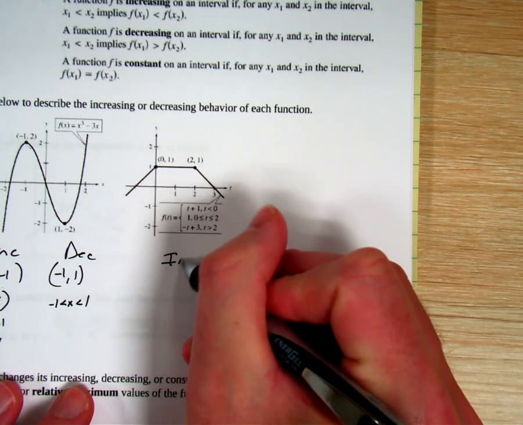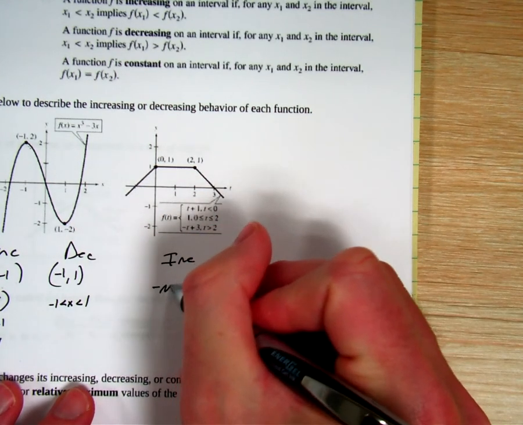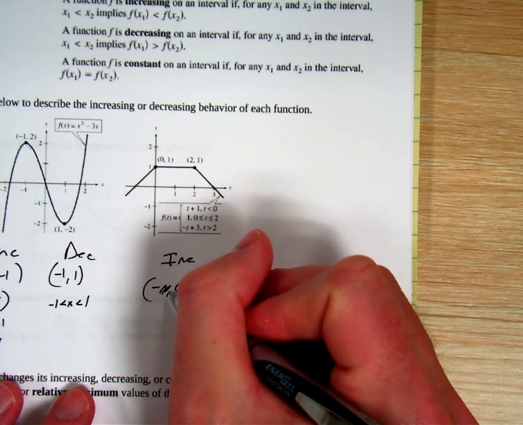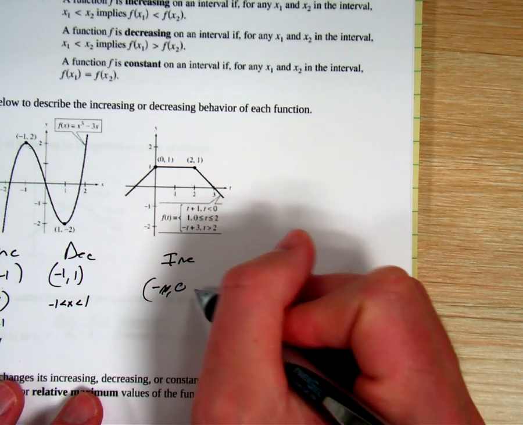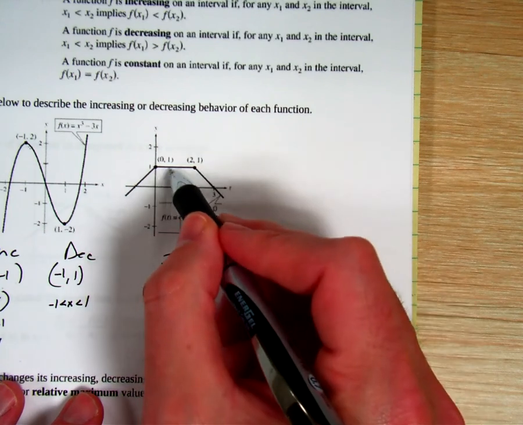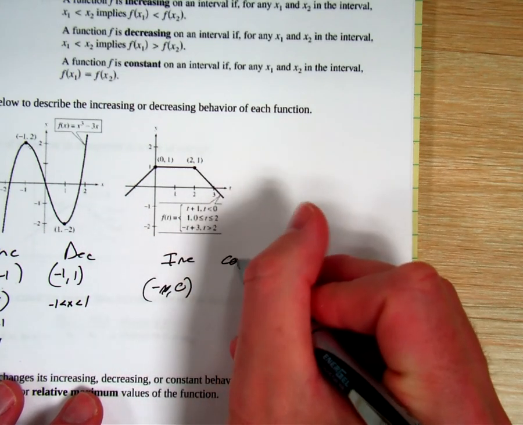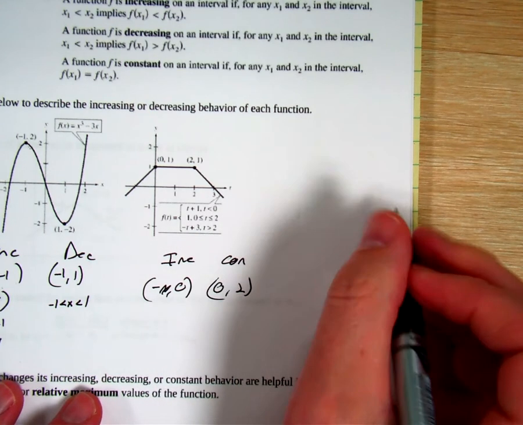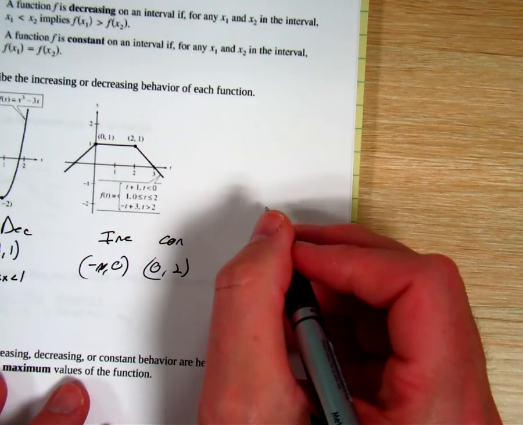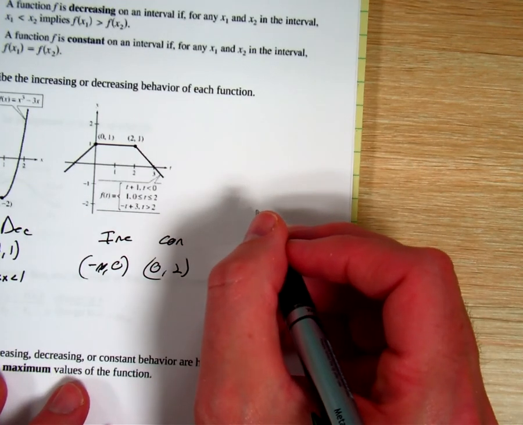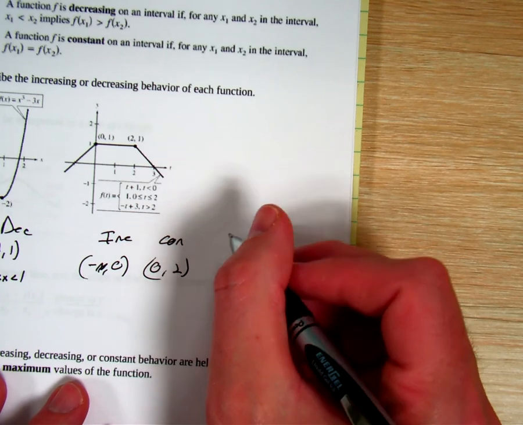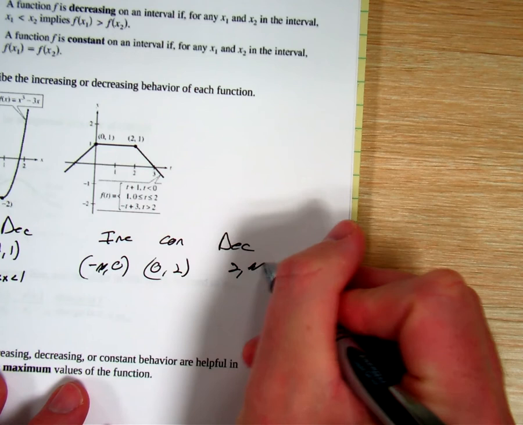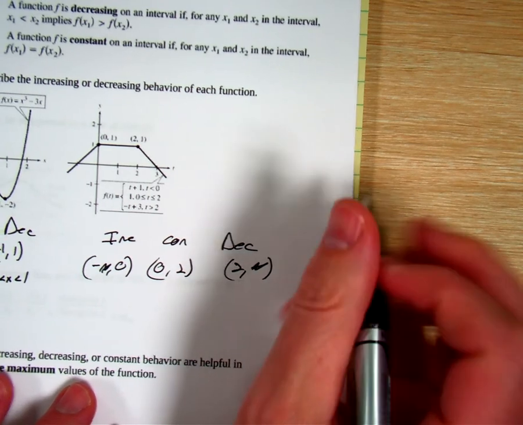So it's increasing from -infinity up to 0. We're constant or flat here from 0 to 2. And then we are decreasing from 2 off to infinity.